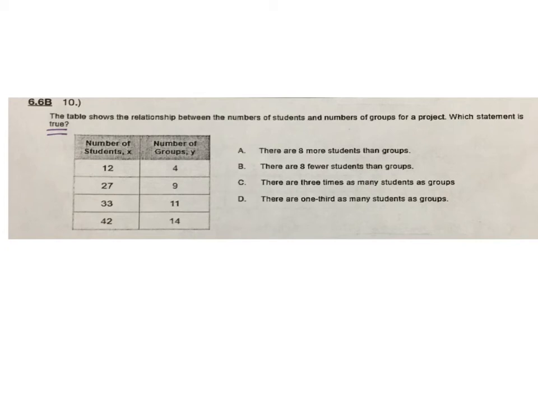Is it A, there are 8 more students than groups? B, there are 8 fewer students than groups? C, there are 3 times as many students as groups? D, there are 1/3 as many students as groups?